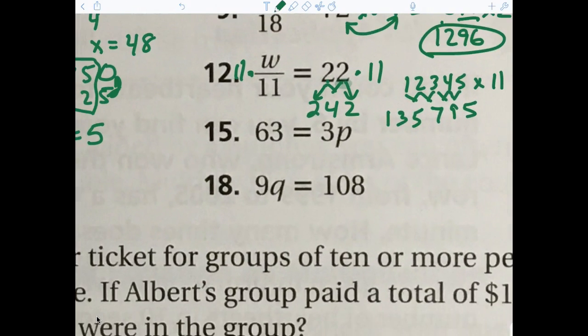Now, again, how do I undo multiplication? Division. Now, on your paper, you're not skipping this. You're writing down 3p equals 63. And now, how do I undo multiplication? Divide. You with me? All right. Now, mental math.